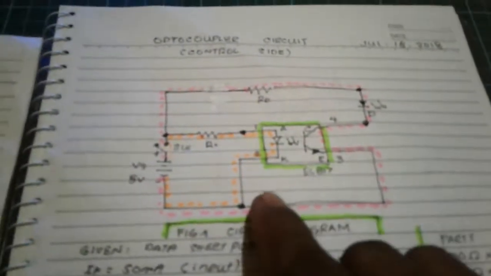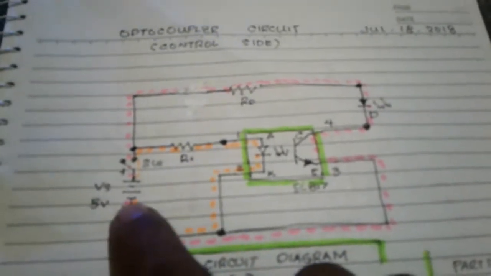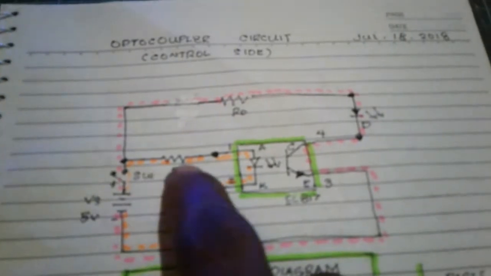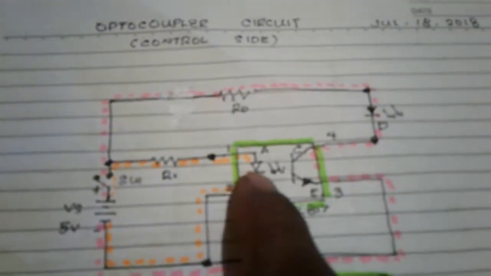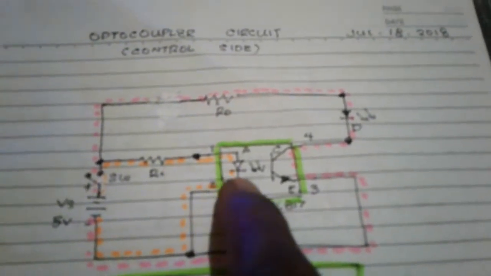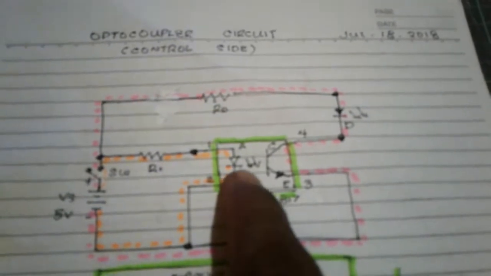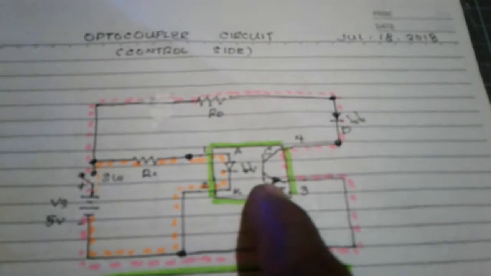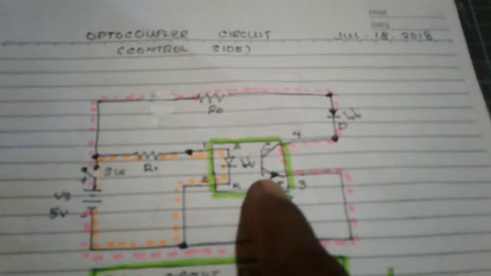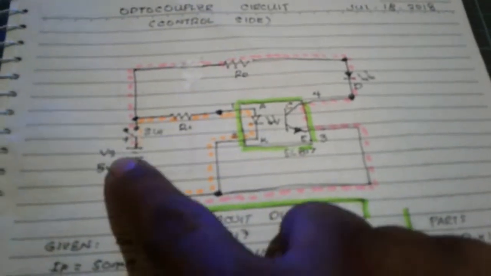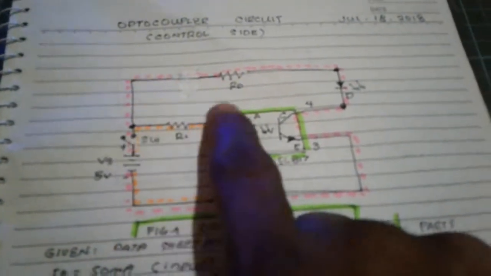In here, the current flows when you close the switch, through the resistor to terminal 1, pin 1 of this optocoupler, making the photodiode inside the optocoupler emit light and conduct this phototransistor, making a circuit here, and we have a closed circuit here.